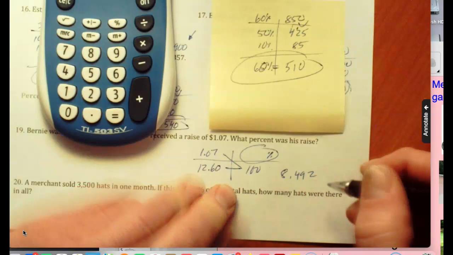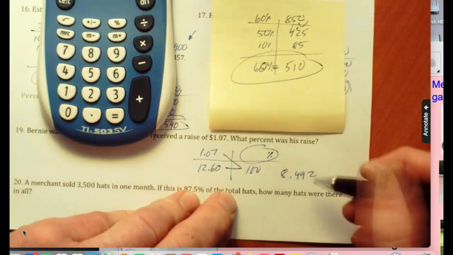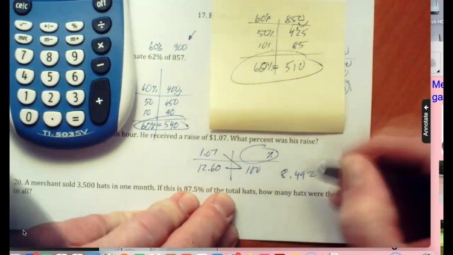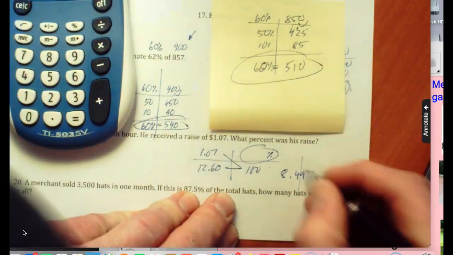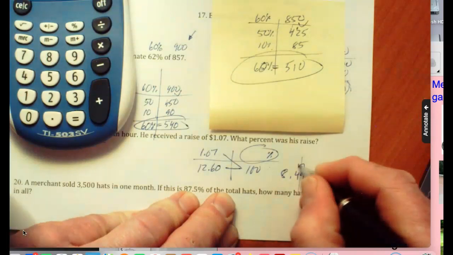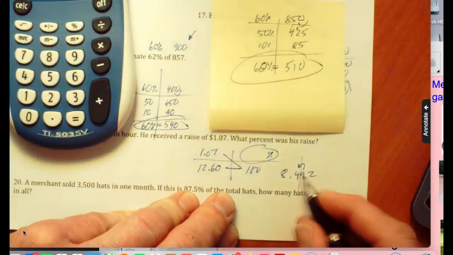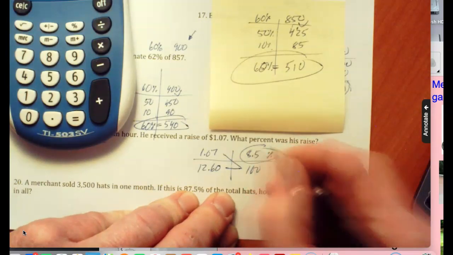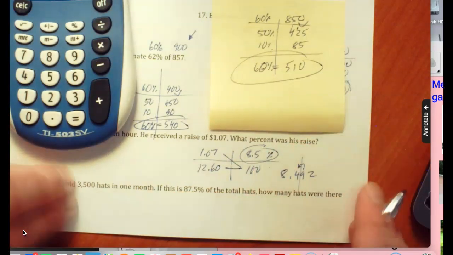In this case, I think we should probably round to the nearest tenth as well. It doesn't say, so we'll just round to the nearest tenth. The 9 is big enough to raise that up to 8.5. So 8.5% raise. Nice job, Bernie. Go, Bernie.